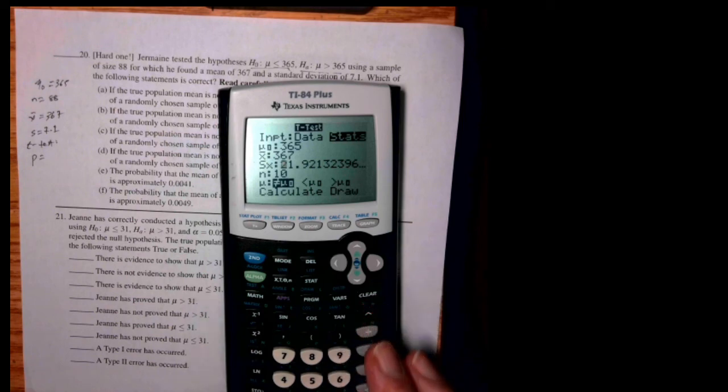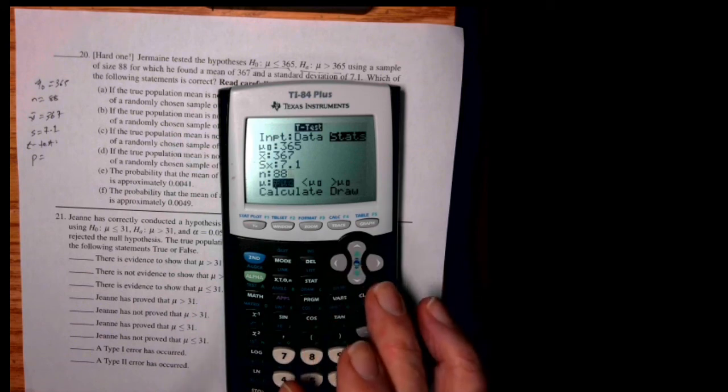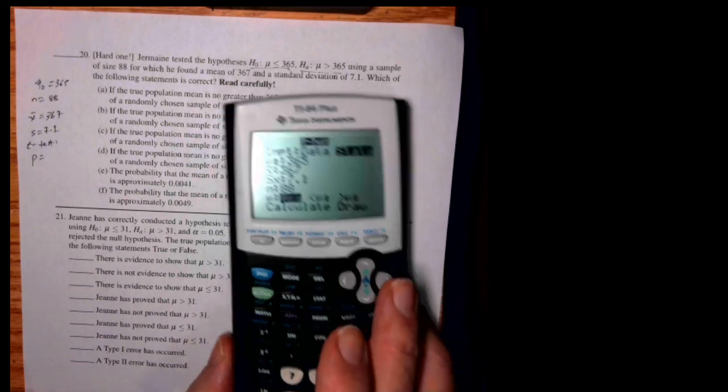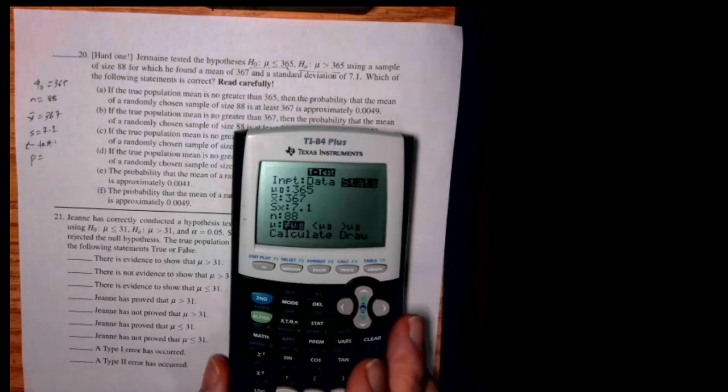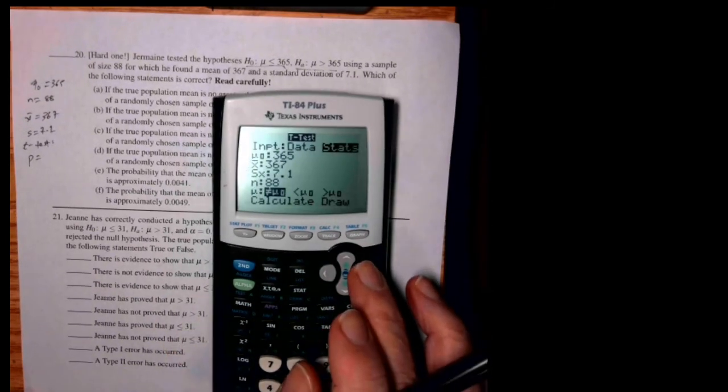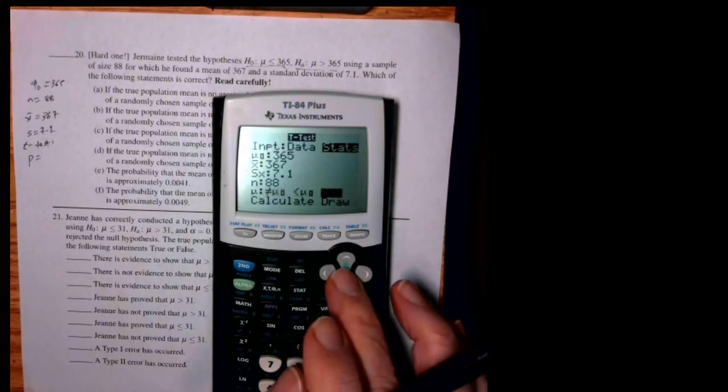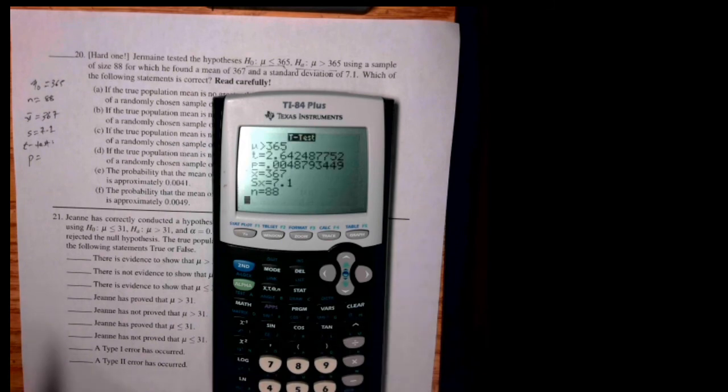The sample standard deviation is 7.1. N is 88. And our alternative hypothesis is mu is greater than 365. So I want to go down here and choose greater. Calculate. And I get a p-value of 0.0048.